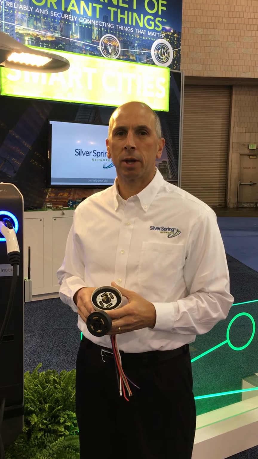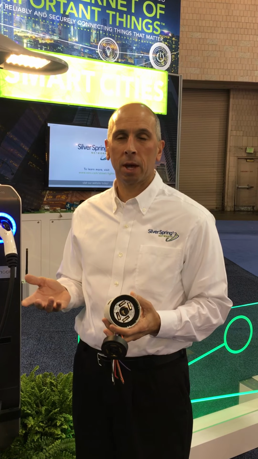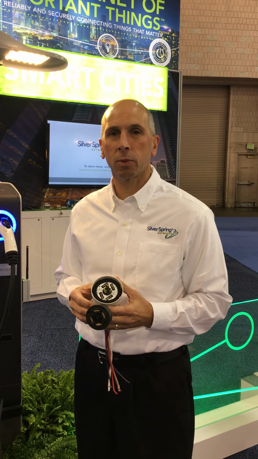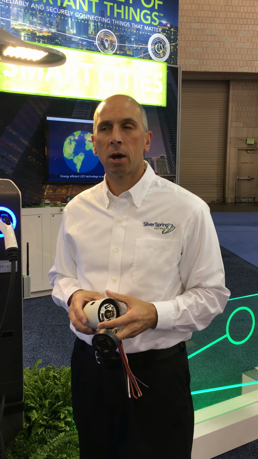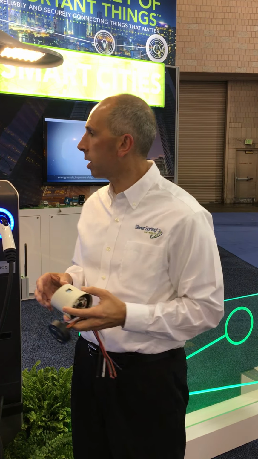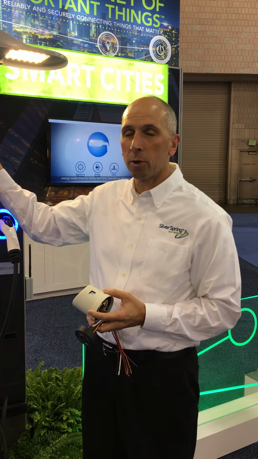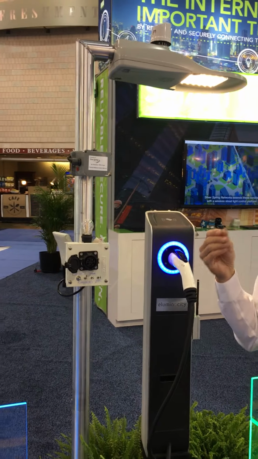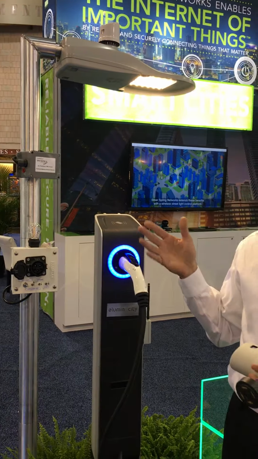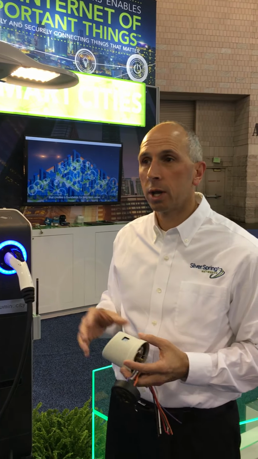Today I'm going to demonstrate one of the up-and-coming smart city applications that we hear a lot about after street lighting: pollution sensing, or environmental sensors. What we're demonstrating here is essentially how an air pollution sensor, in this case something that picks up particulate matter in the air, can be connected to this Silver Spring network.